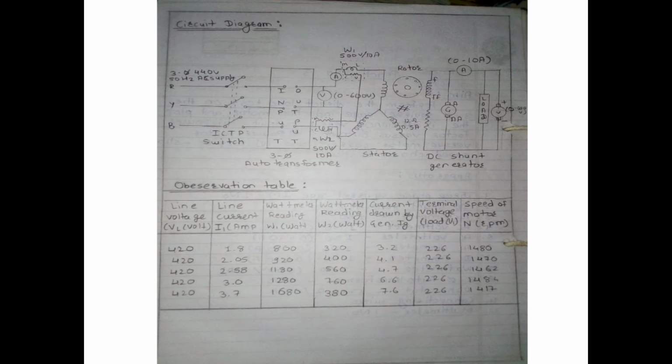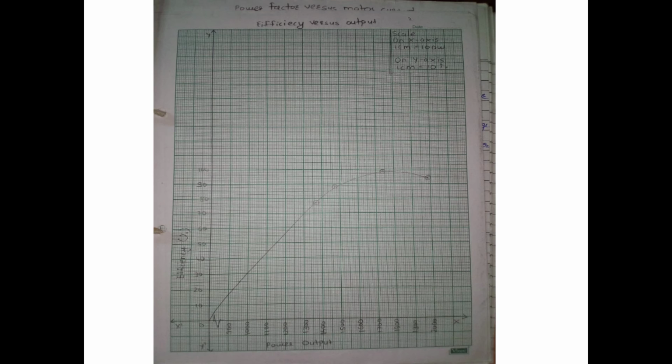So this is the observation table. This observation table we write after performing the experiment. This is the power factor versus motor current graph. This is the efficiency versus output graph, with power output on the x-axis and efficiency on the y-axis. This graph we plot from the observation table.